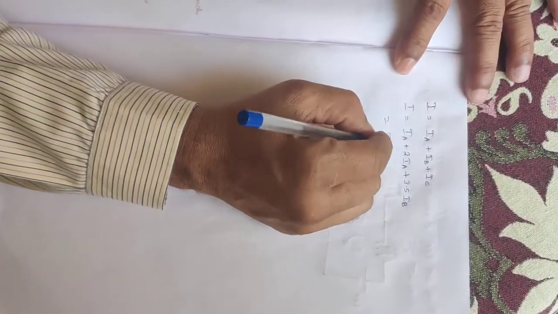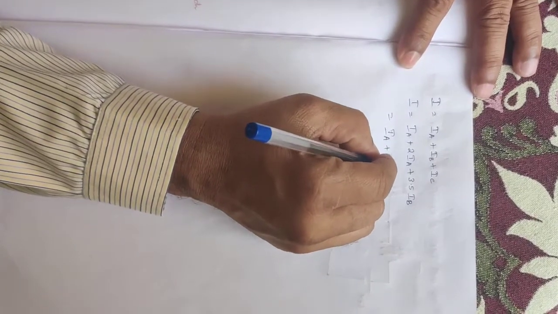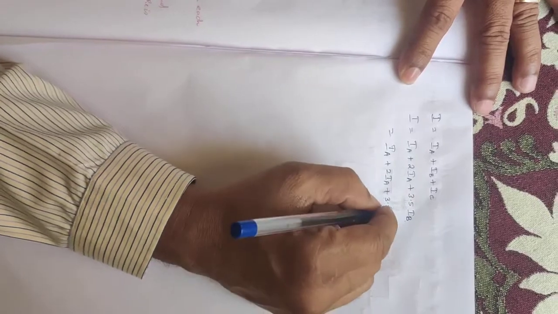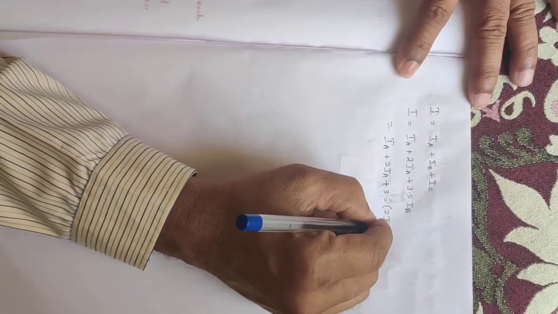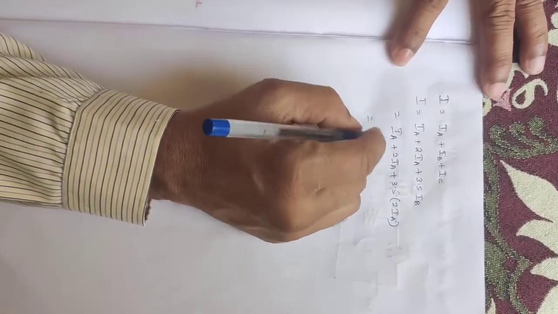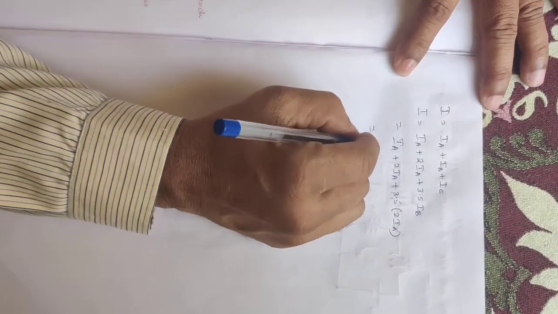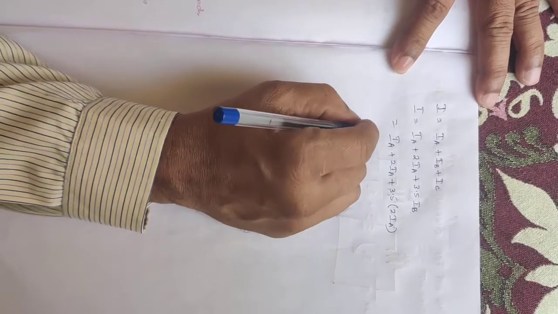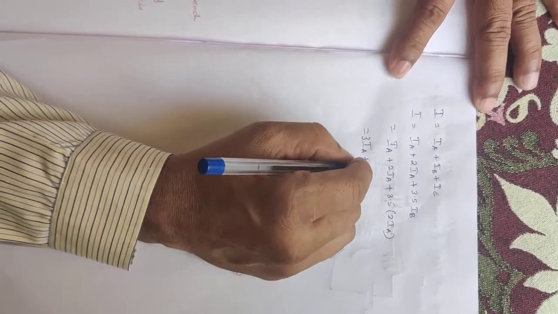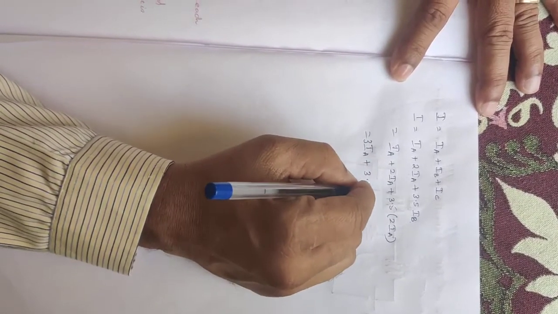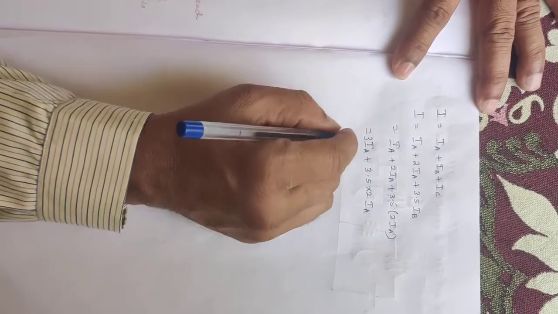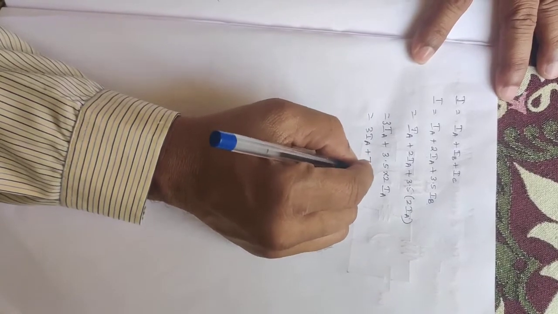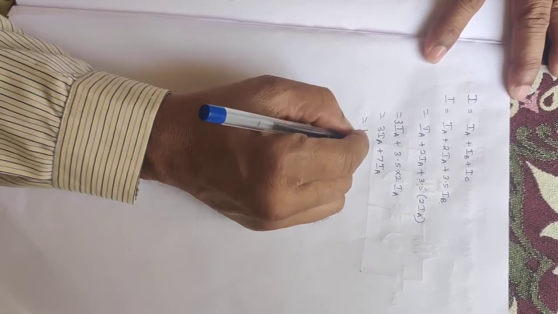So the total current should be equal to IA plus 2IA plus 3.5 into 2IA. So it will become 3IA plus 7IA. So in total it will be 10IA.